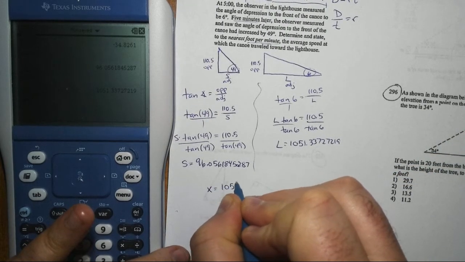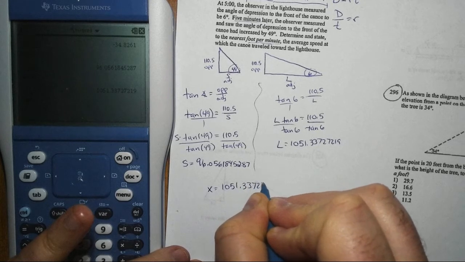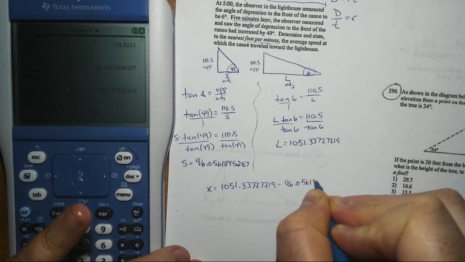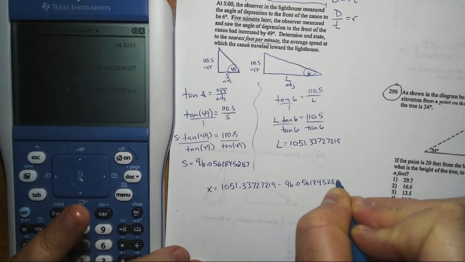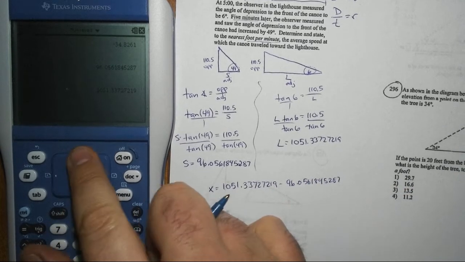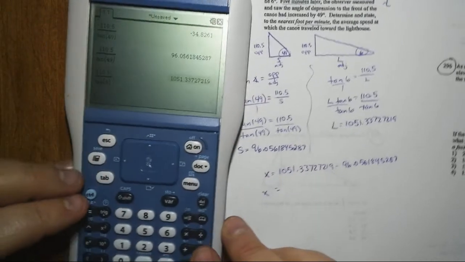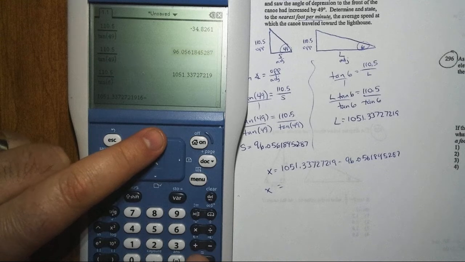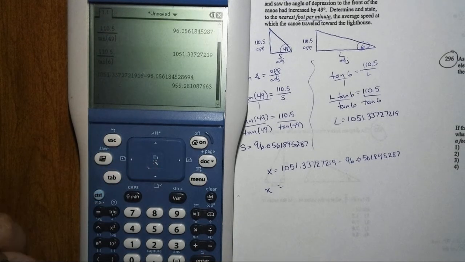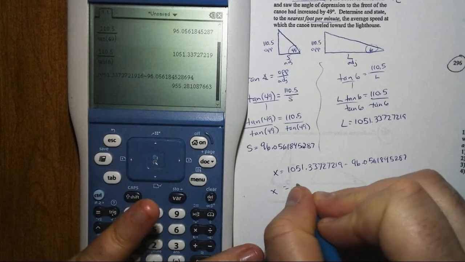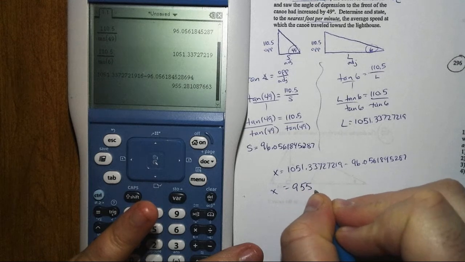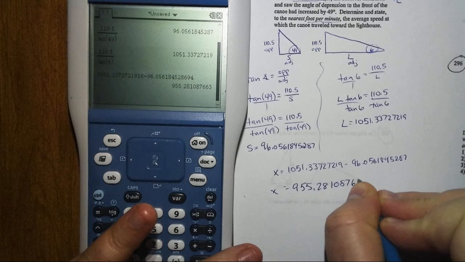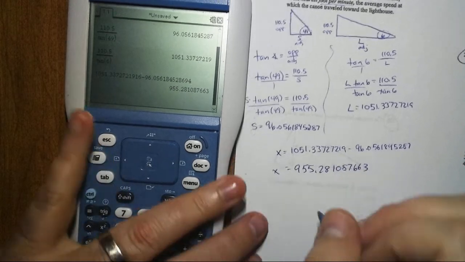And then all I'm going to do now is, the answer x is equal to the difference, right? So it's 1,051.33727219 minus 96.0561845287. And x is going to equal, and then I'm going to arrow up, select this, put the minus sign, back up, and there's my answer. Now, 955.2810876663. And remember, that's the distance.